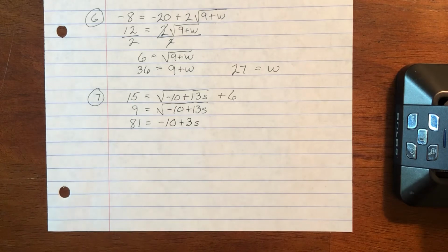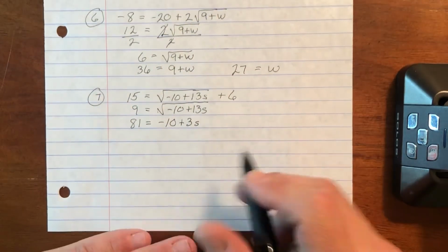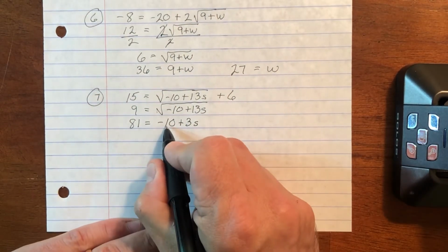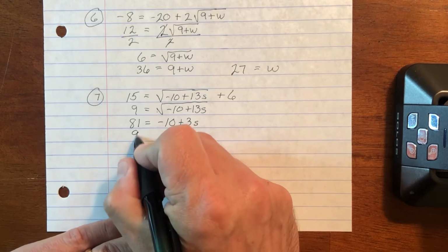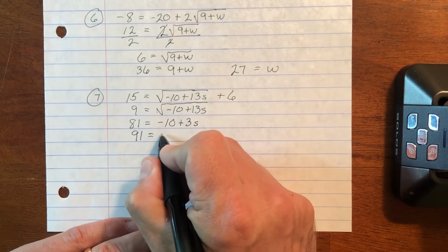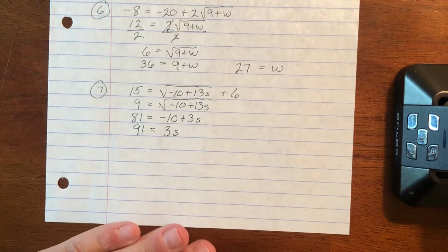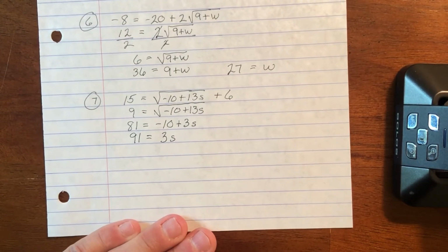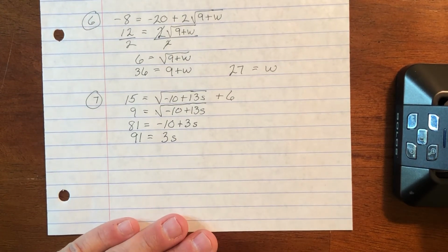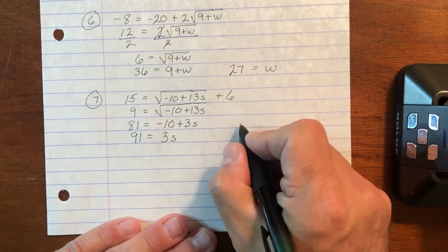And step 3 again is to solve. So we want to get s by itself now, so we're going to add 10 to both sides. That's going to give us 91. And 91 divided by 3. Aha, 91 divided by 3. Do you know what that is? All right, let's do this old school.